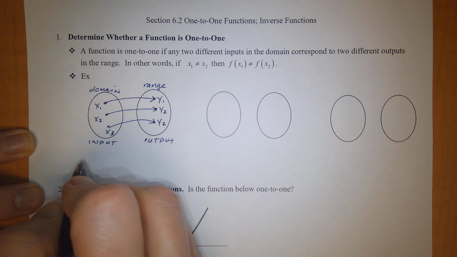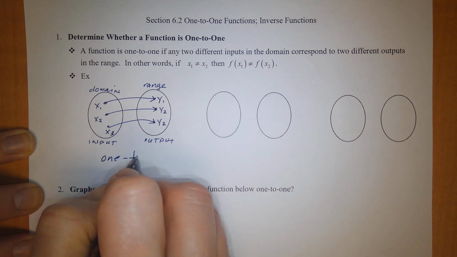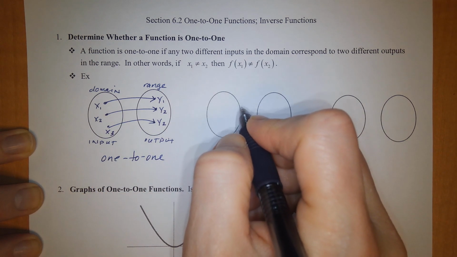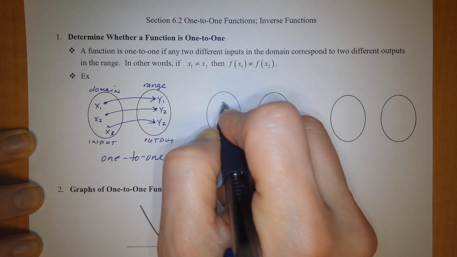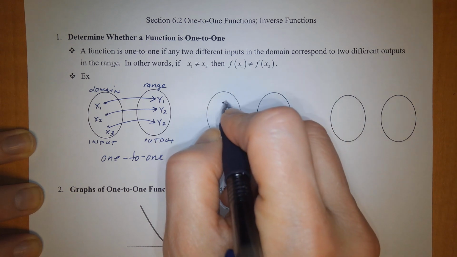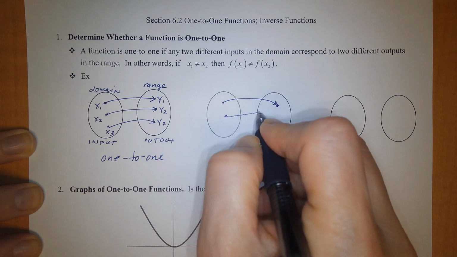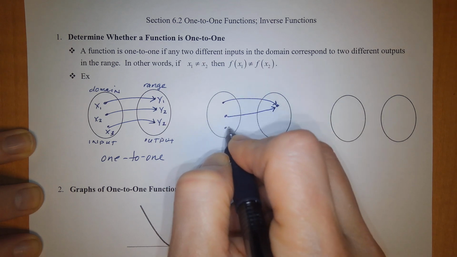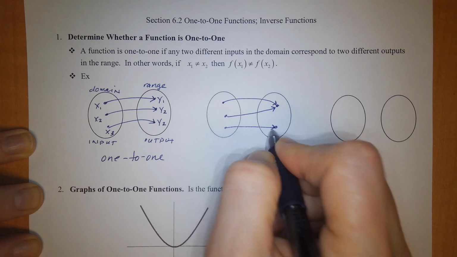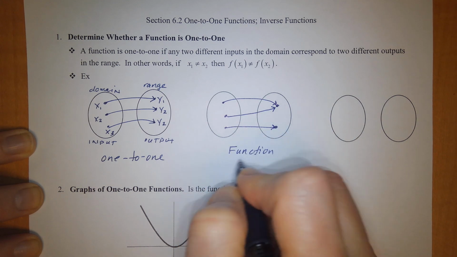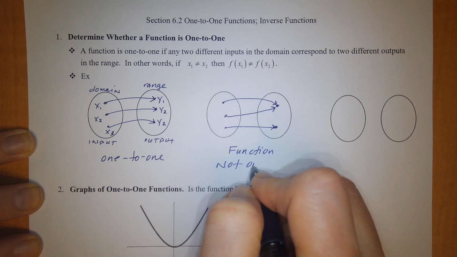An example of something that is not one-to-one, I will draw here. Something that is not one-to-one would be an example of an x that might go to this y. This x might go to the same y. This is a function, but this function is not one-to-one.